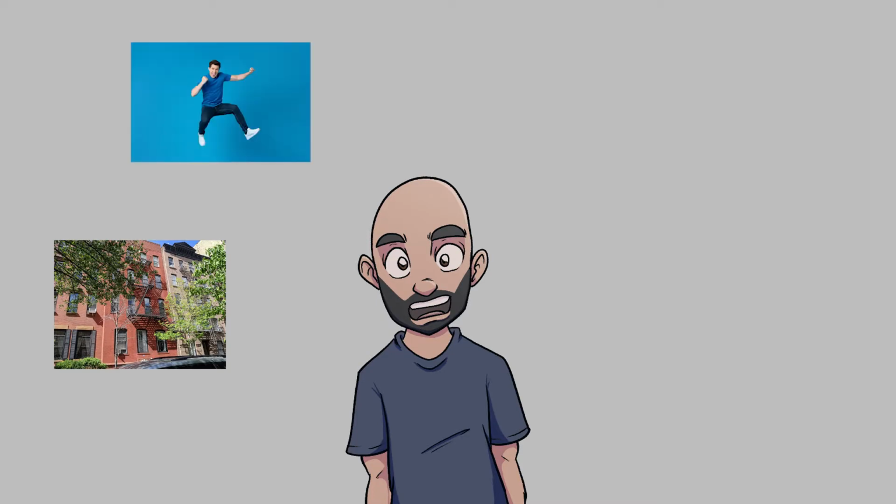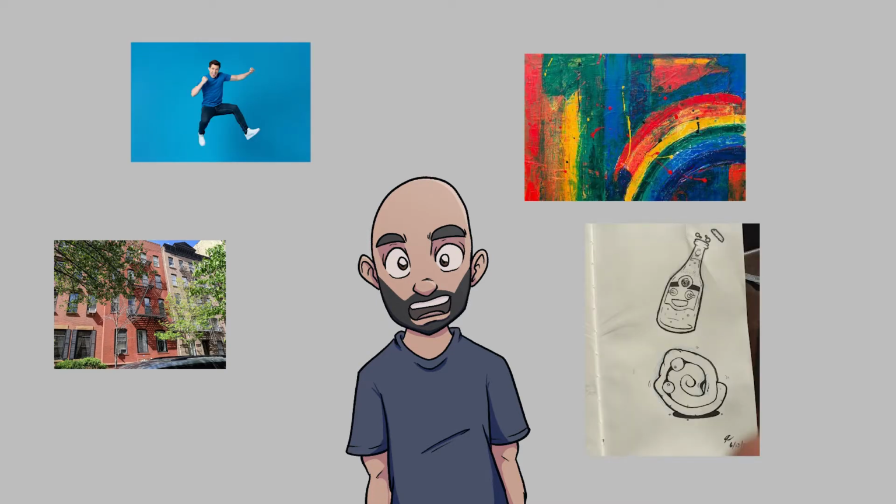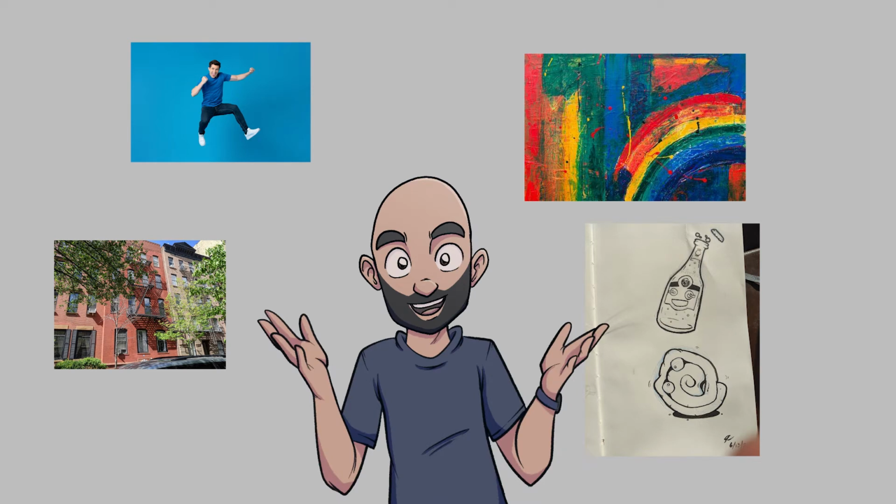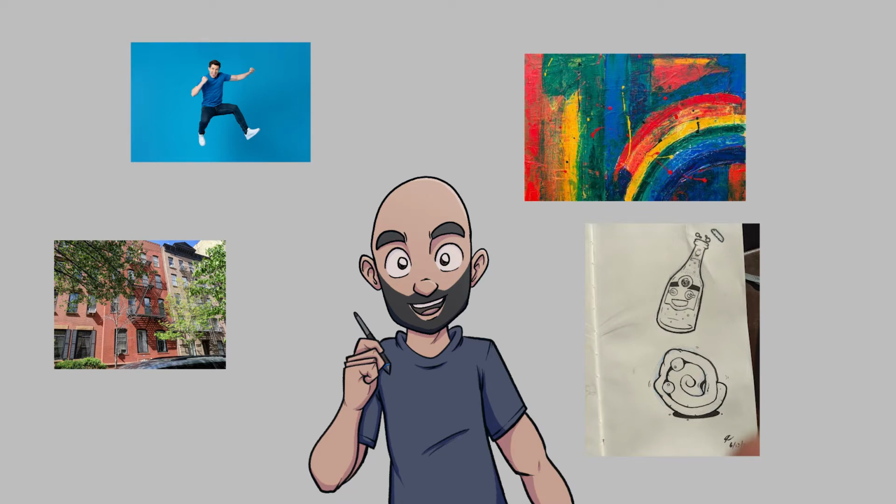References are photographs, models, paintings, illustrations, anything you can refer to. Drawing from a reference, especially those based in real life, can help you better understand how people, places, and things are structured, thus making it easier for you to add your own flair.